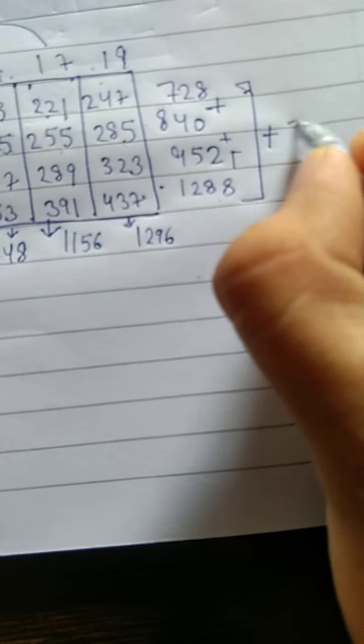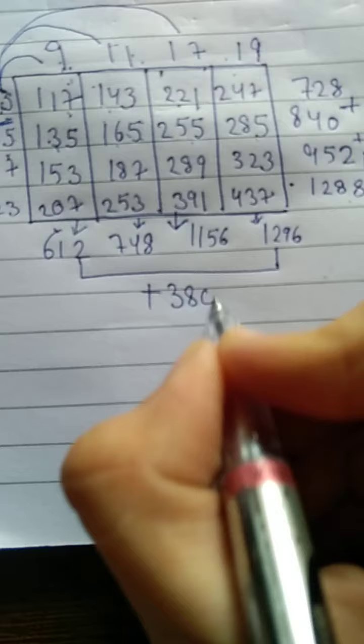You have to add these values and the answer will be 3808. Similarly, when you add the values which you got by adding the columns, you will get the answer 3808.